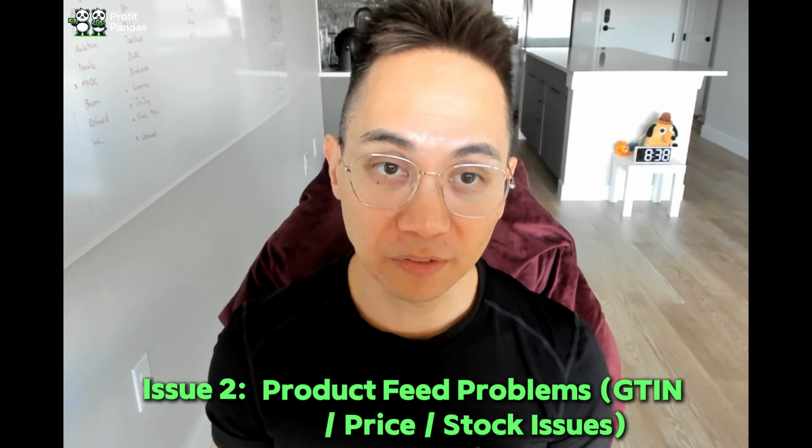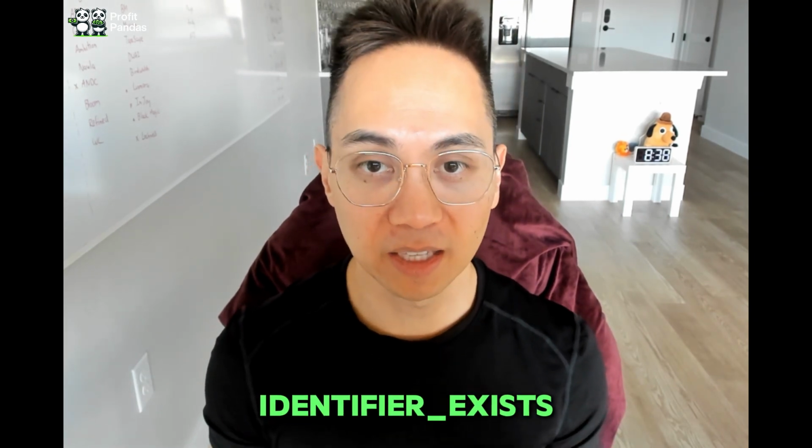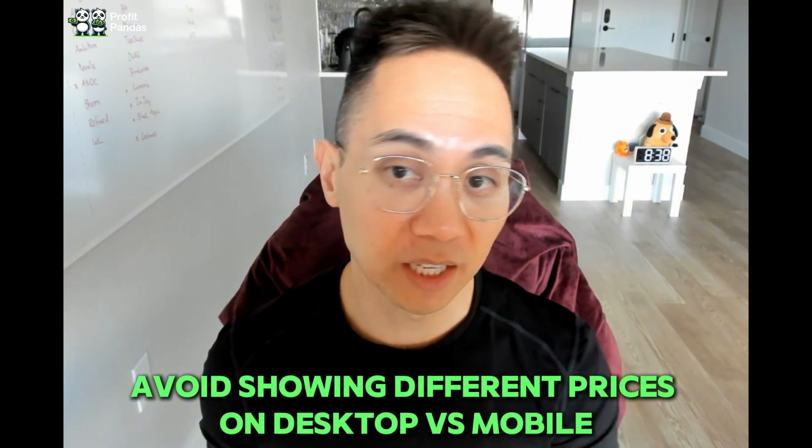Issue number 2 is product feed problems, things like GTIN, price, stock issues. Google expects accurate and up-to-date info on the product, or it will flag them. So things to fix: 1 is the GTIN or MPN, so you want to go to your Shopify, products, more actions, and then on the Google fields. If the product has a barcode, use that as your GTIN. If it's handmade or custom, set the identifier exists to false in your feed. For any price mismatch, enable automatic item updates in GMC under settings. Make sure discounts in Shopify reflect exactly in the product feed. Avoid showing different prices on desktop versus mobile.